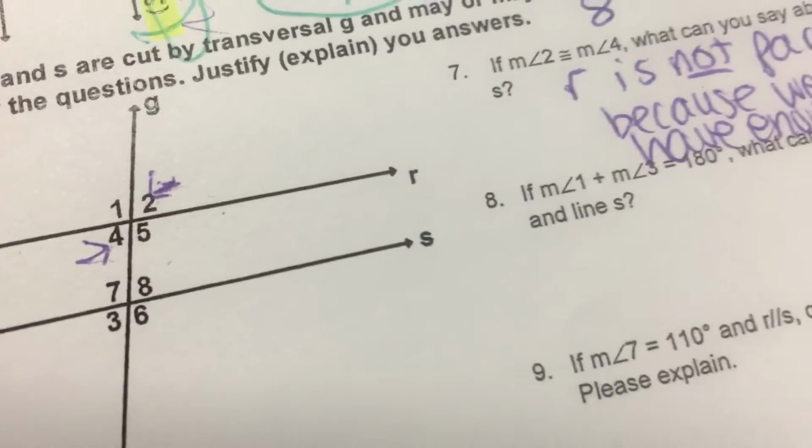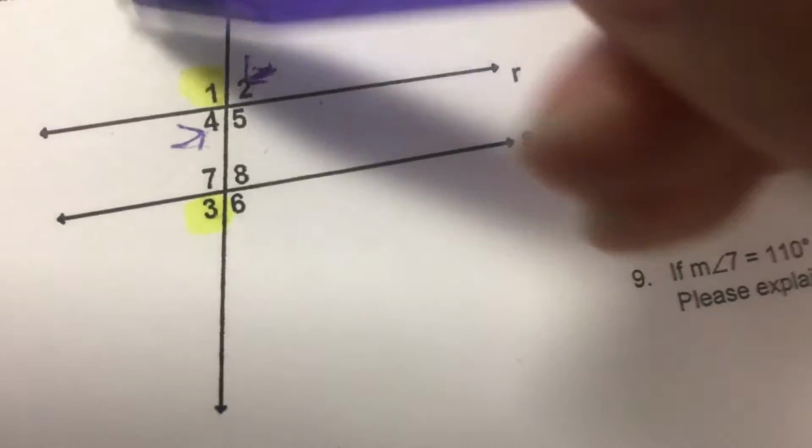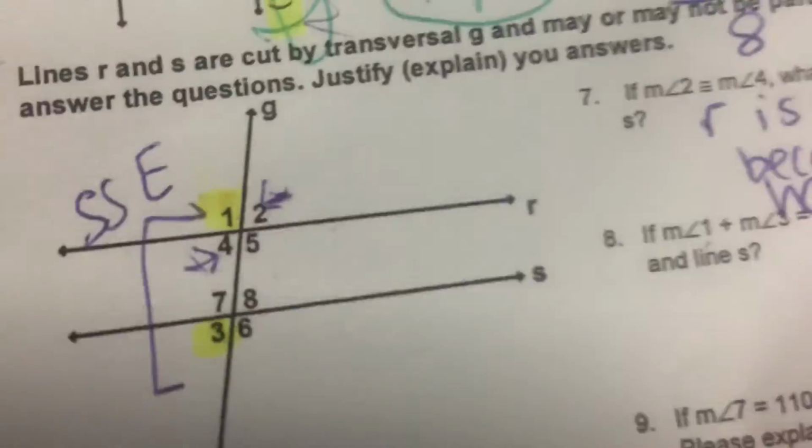All right. Next one is 1 and 3. So if you look at 1 and 3, those appear to be same side exterior. So 1 plus 3 should be equal to 180 because that's the rule of same side exterior.